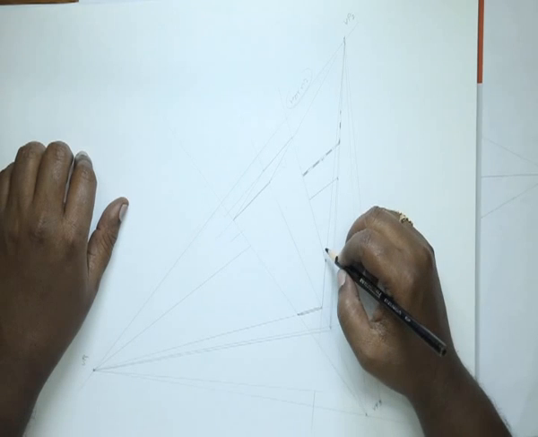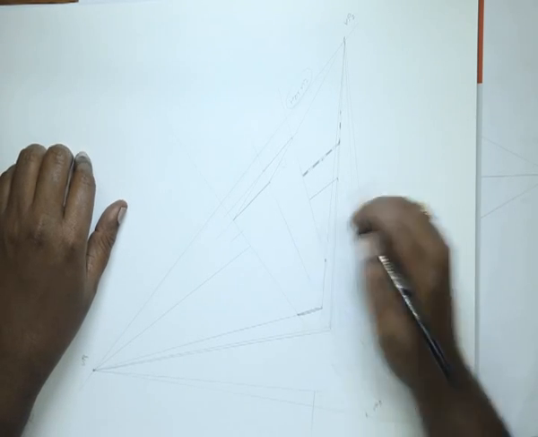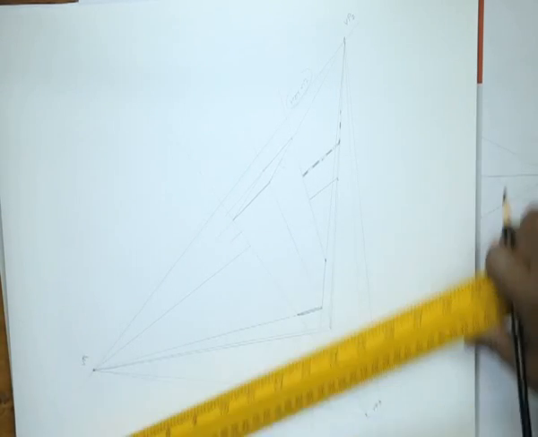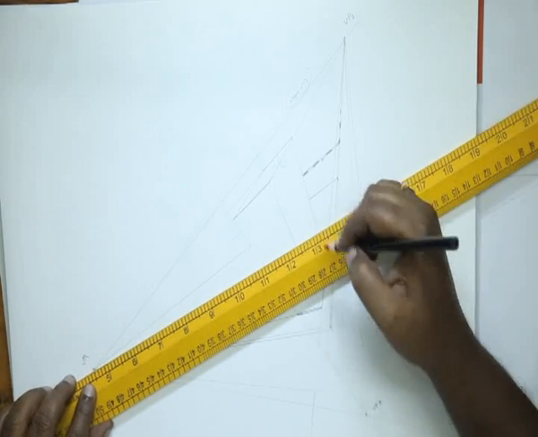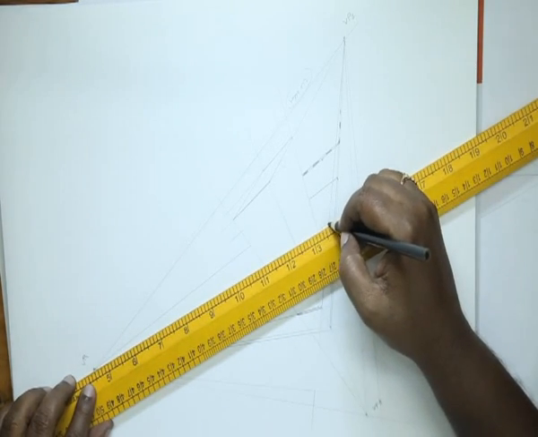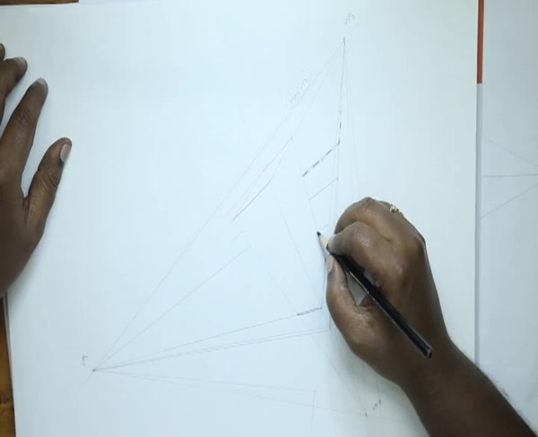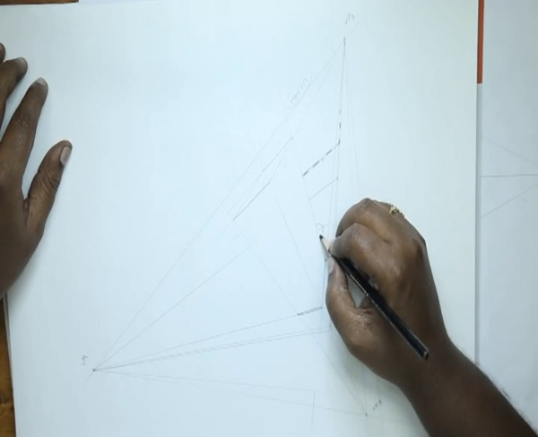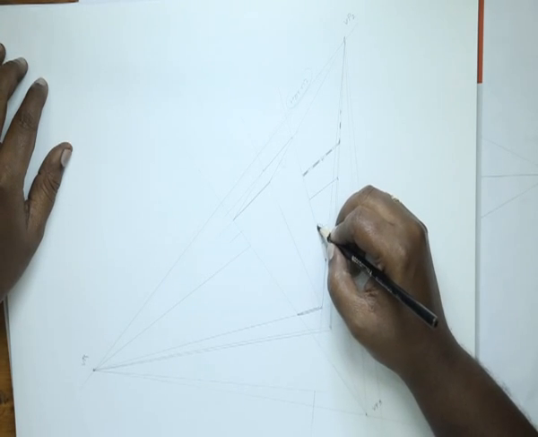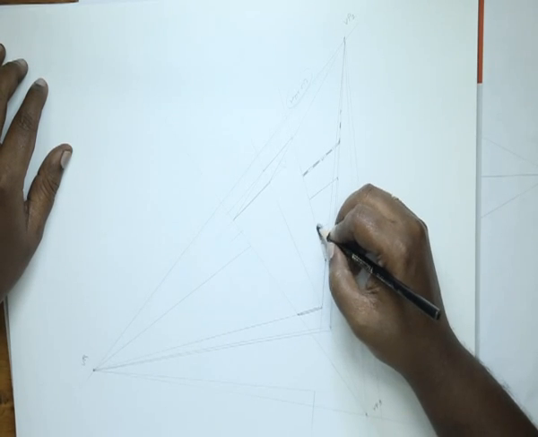Alright, so we can have a kind of garden here. A kind of small tree which is on the other side of the building.